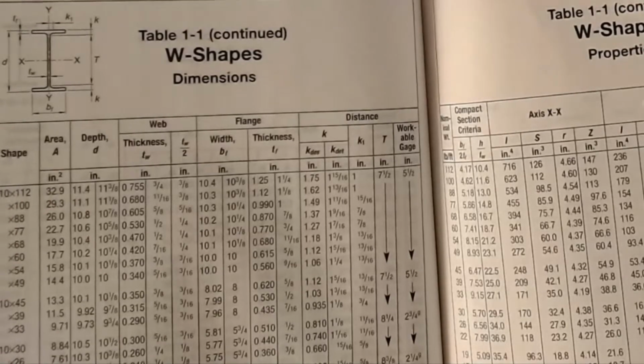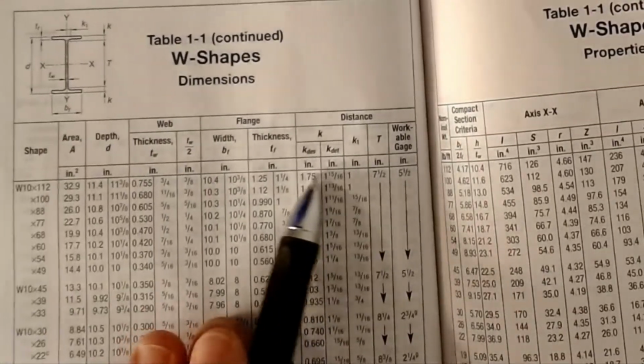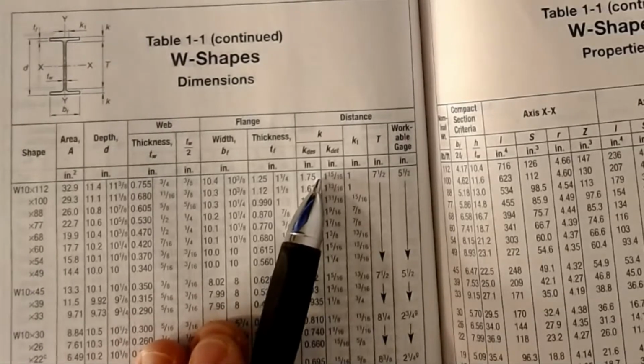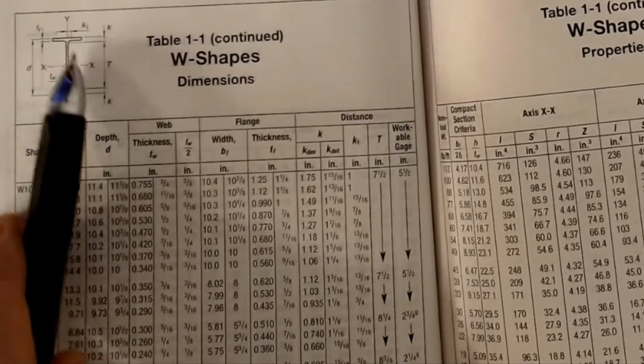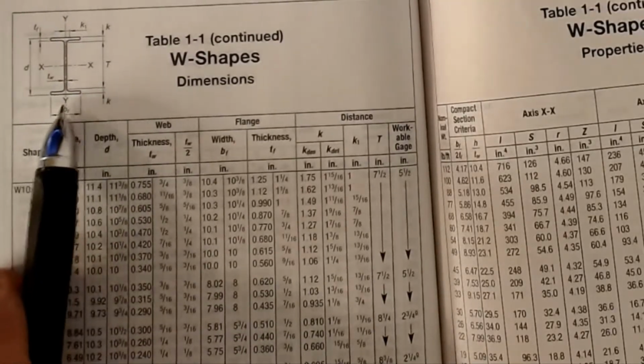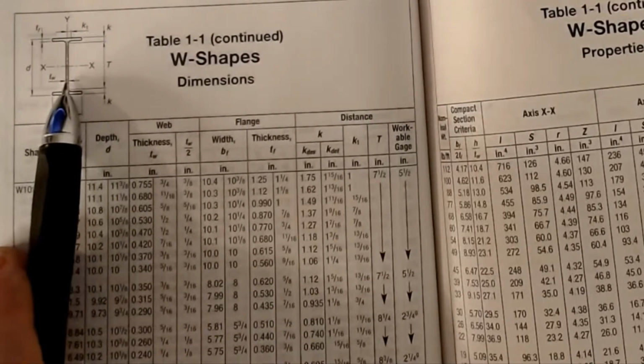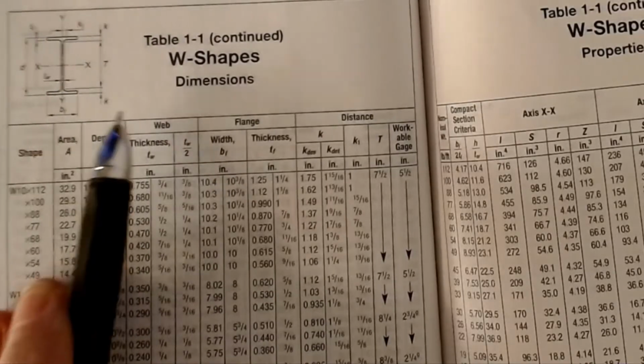And so the fillet information shows up here, these K factors. Okay, and you can see that the K to the bottom of the fillet goes from the top of the flange to the bottom of the fillet. And you get the same thing on the bottom. It goes from the bottom of the bottom flange to the top of the fillet as it starts to come around that way. That's the K dimension.